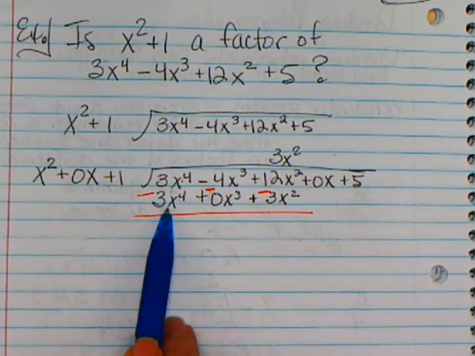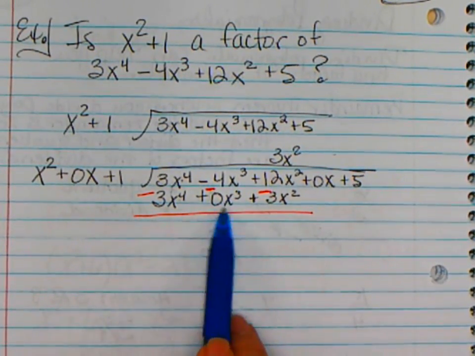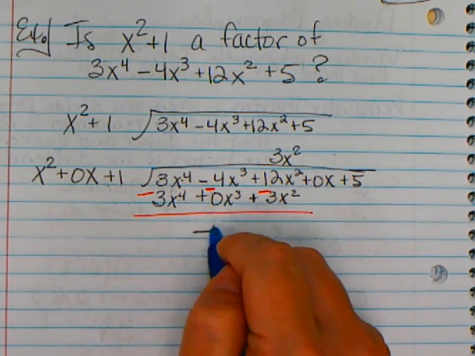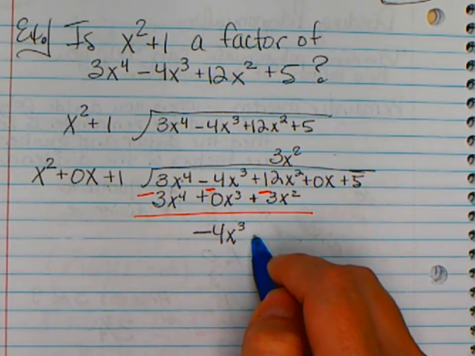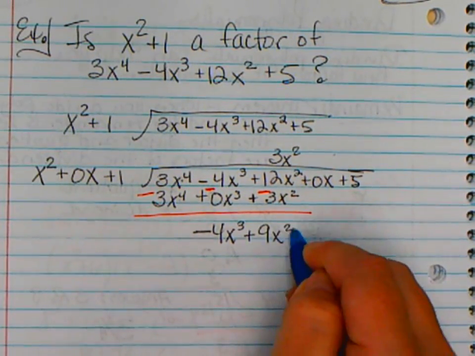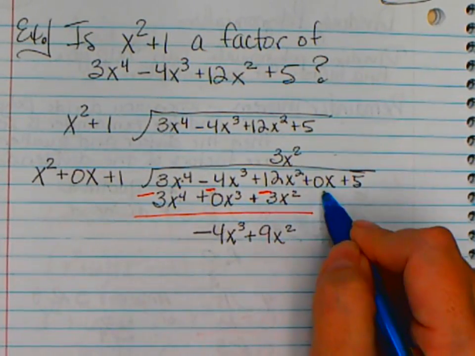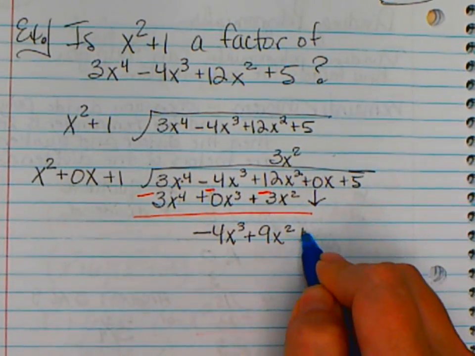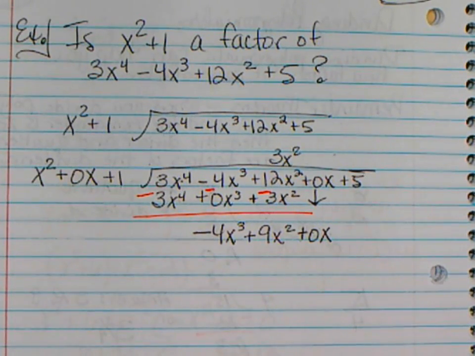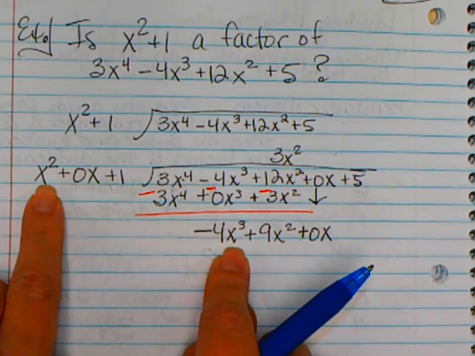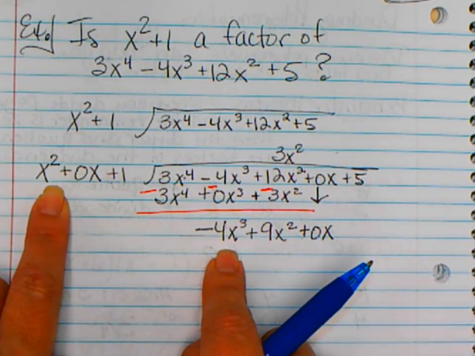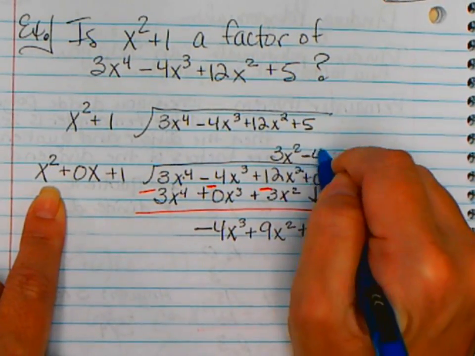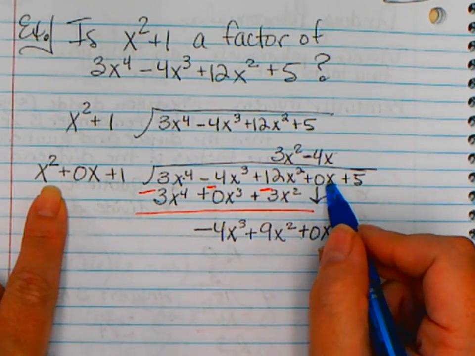Alright, 3x to the fourth minus 3x to the fourth, 0. Negative 4x cubed minus 0x cubed. Negative 4x cubed. Positive 12x squared minus 3x squared. And that's positive, right? Okay, now I've subtracted all 3 of these terms. Now just go to my next one, just 1, and we'll bring it down. Start all over again. Now I'm looking at the divisor, and then this new polynomial that I created. X squared times what is negative 4x cubed? Negative 4x, perfect. It's linear, it's lining up above the linear term, we're all good.